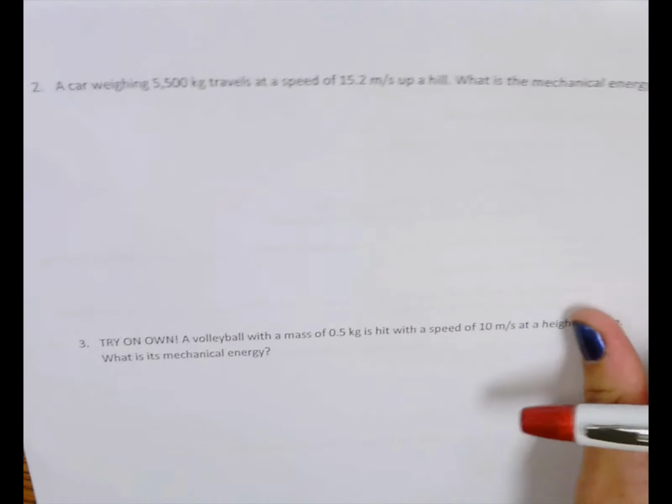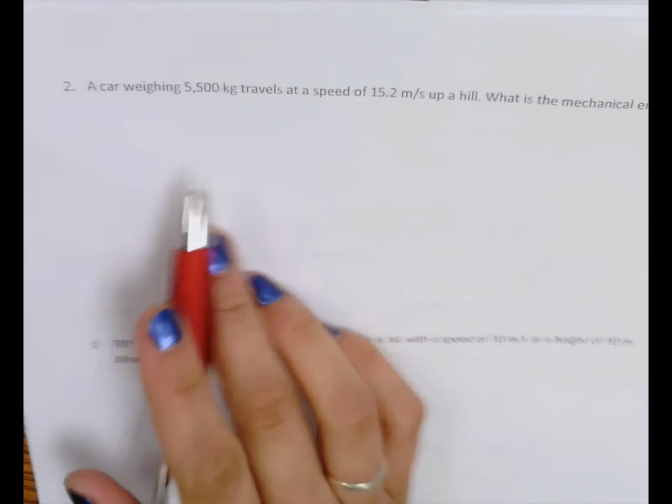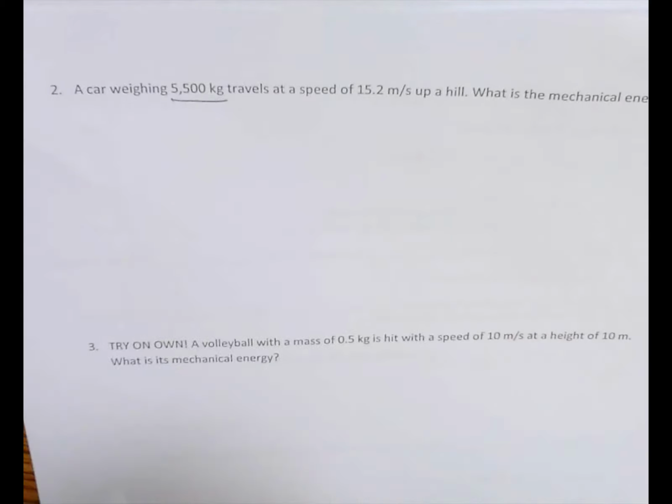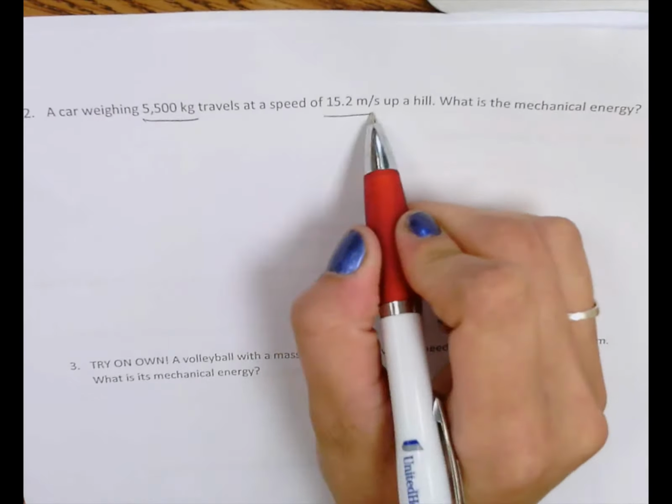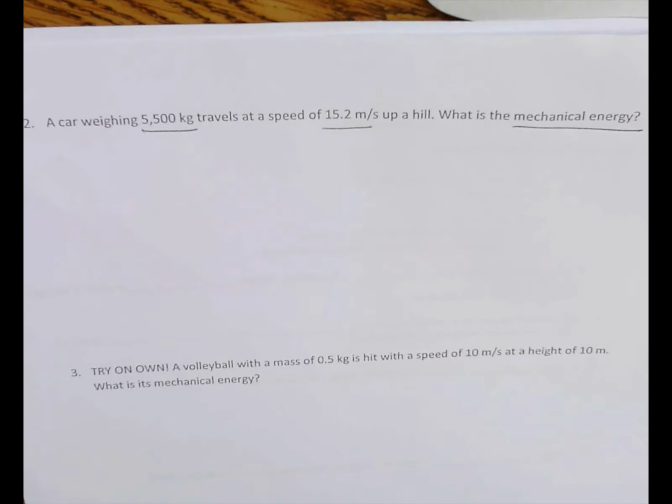Number 2 has a lot of work, but you should be able to do number 3 pretty easily after seeing this one. So a car weighing 5,500 kilograms travels at a speed of 15.2 meters per second up a hill. What is its mechanical energy? That's a lot to look at first. Okay, so let's real quick talk through what variables we have and then what potential equations we have.